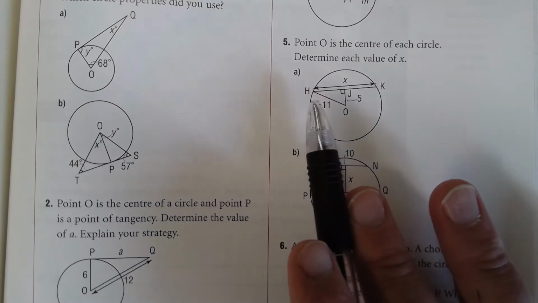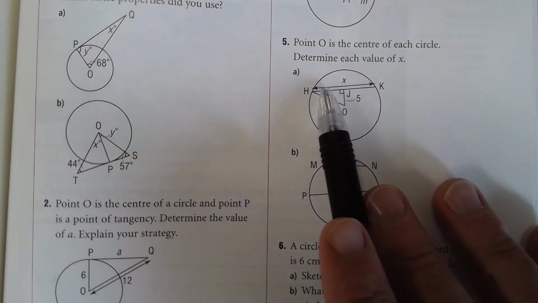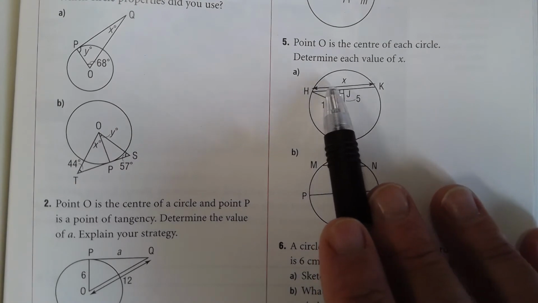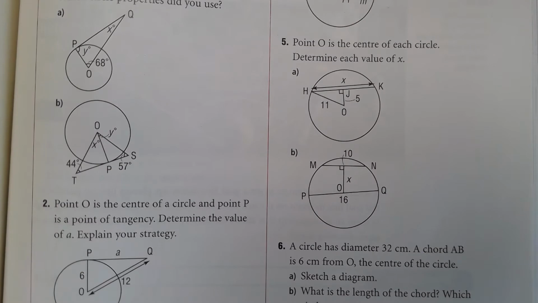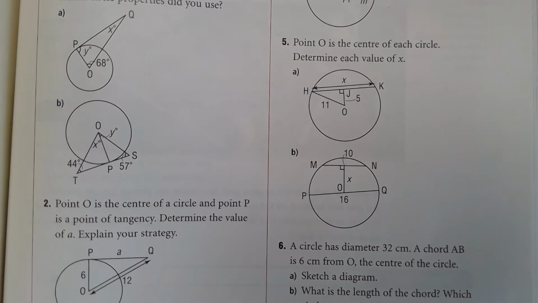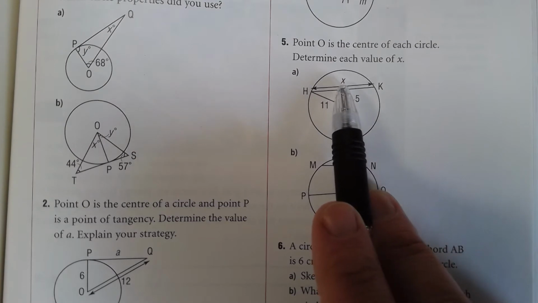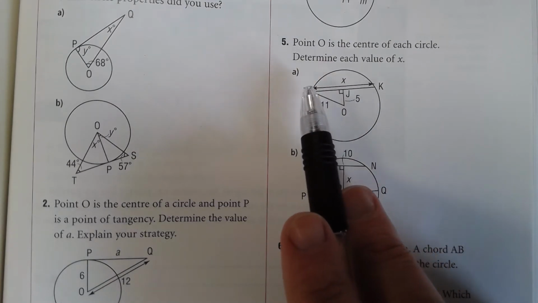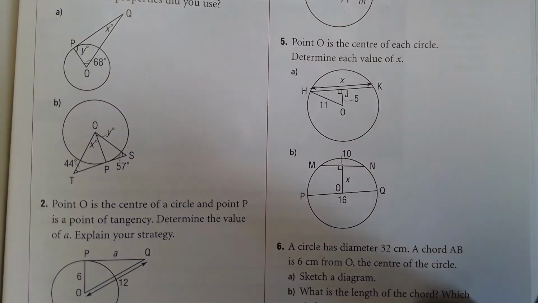Here we have a 5, here we have an 11. So I'm going to solve this triangle to find this unknown side here. And once I've done that, I'm just going to double it, because it's a perpendicular bisector splitting it exactly in half. So I solve for this side, and I just have to double it, and there I have it.